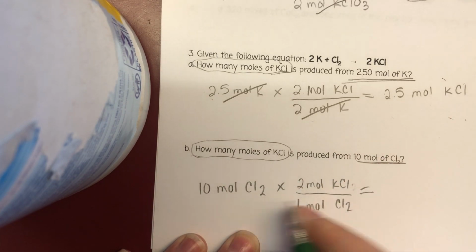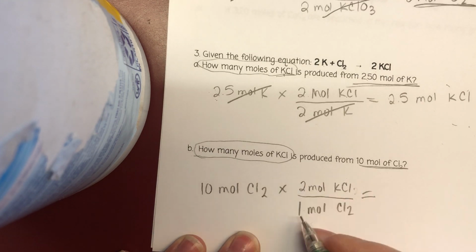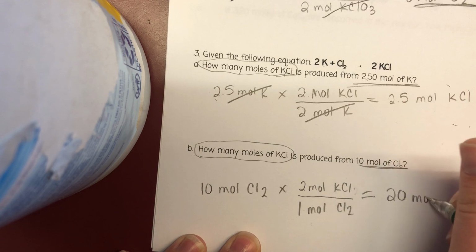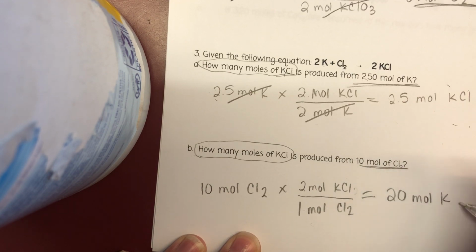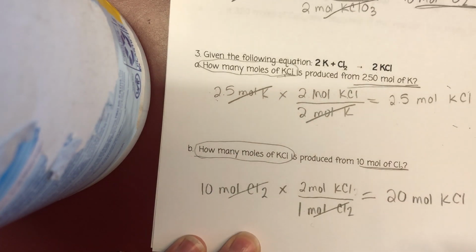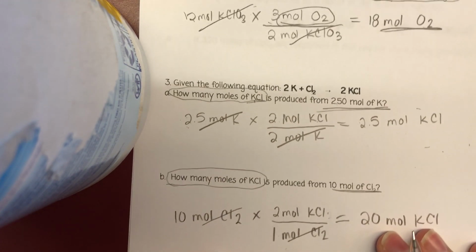Put this into a calculator. 10 mole times 2 over 1, which just means it's 2. So 10 times 2 is 20 mole of KCl. There you go. Those are one-step equations.